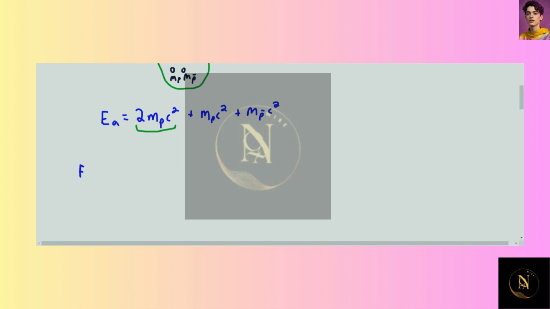Then equation 44.10. This is a special case where there's a stationary target and the masses are equal. So it's kind of like starting near the end of the calculation, since you don't have to derive this and impose the conservation of momentum constraints.